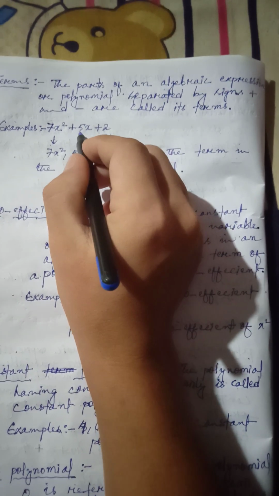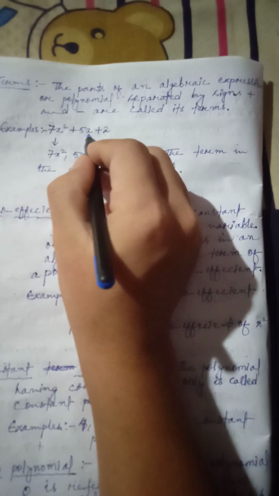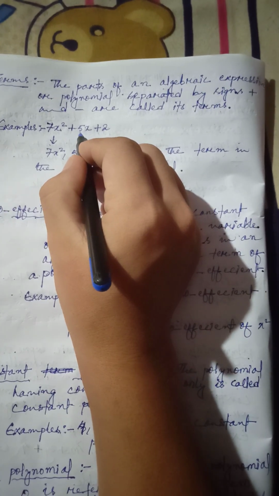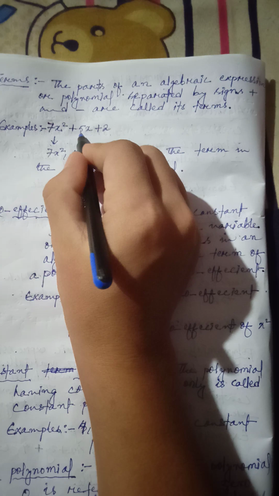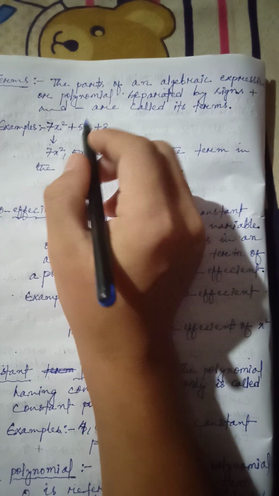Whatever number or constant is multiplied with the given variable, we call that number the coefficient. Okay?